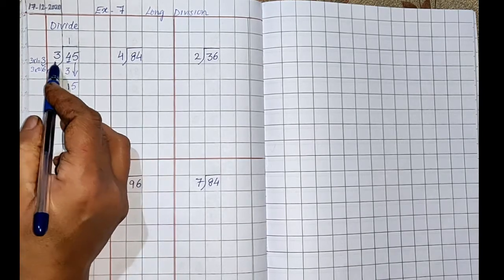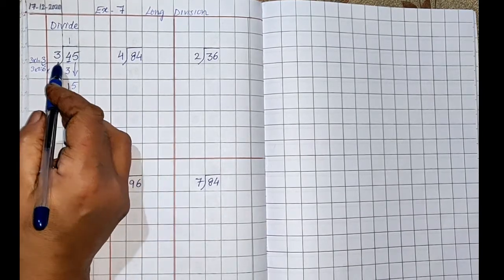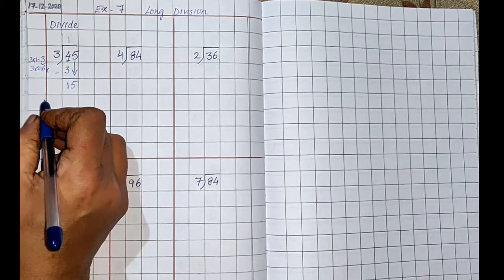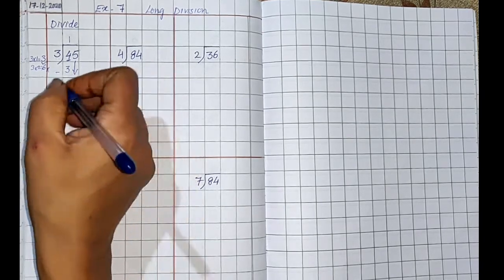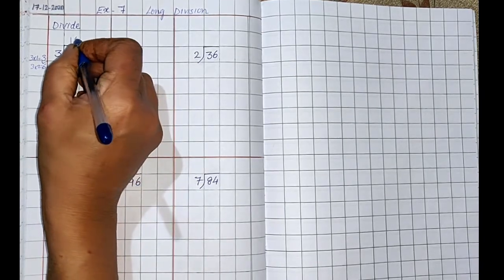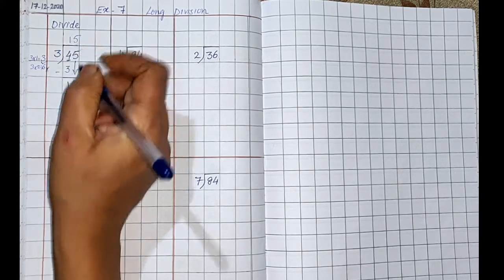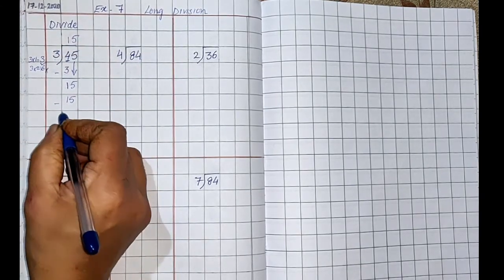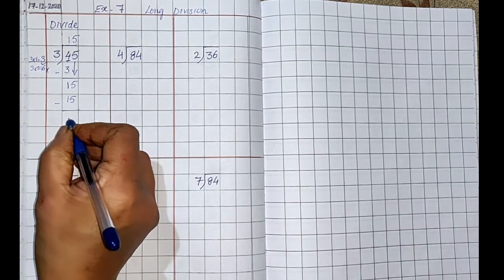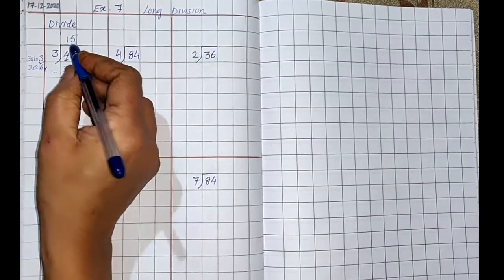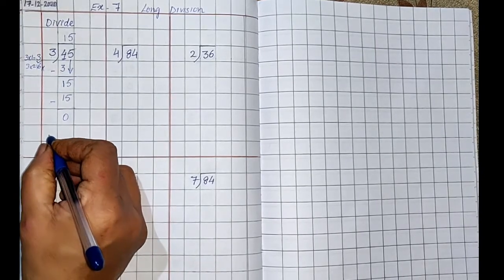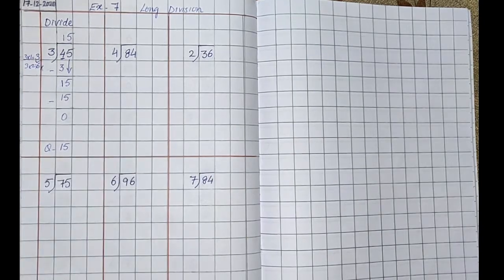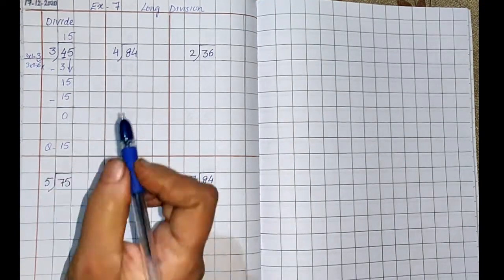Now you can read table of 3. 3 ones are 3, 3 twos are 6, 3 threes are 9, 3 fours are 12, 3 fives are 15. 3 fives are 15. So how many times is it going? 5 times. So write here first 3 fives are 15. Put the minus sign. 15 minus 15 is 0. Now this is your quotient. You can write here quotient is 15. Understood? This is a two-step sum.